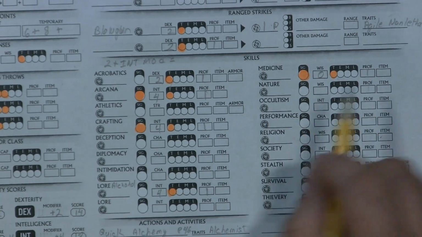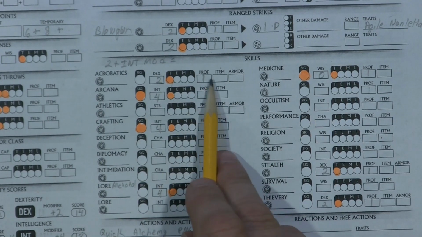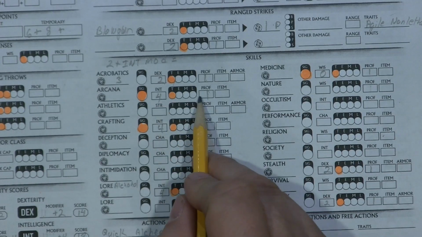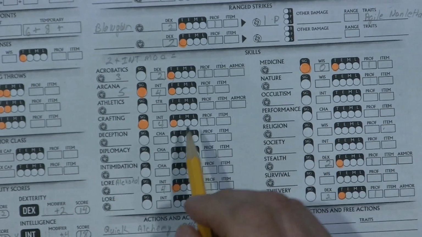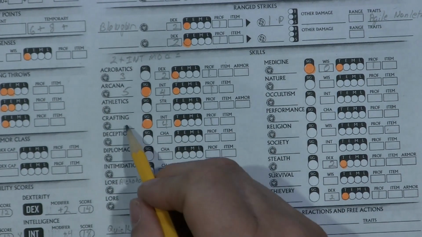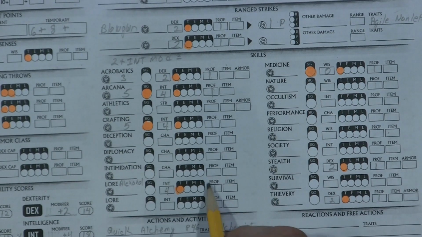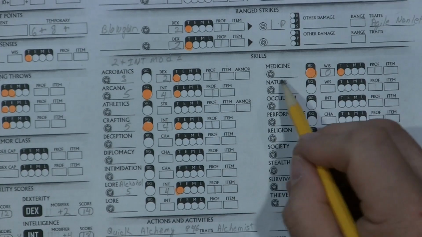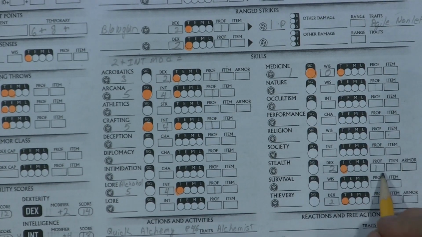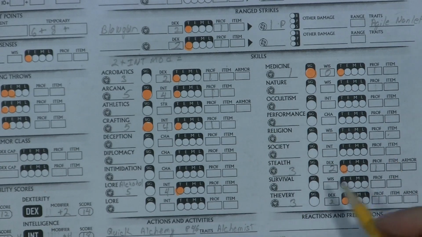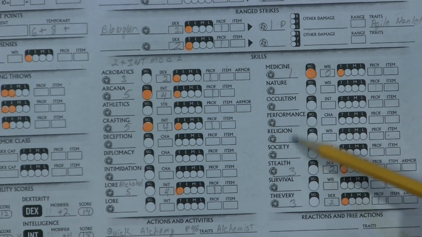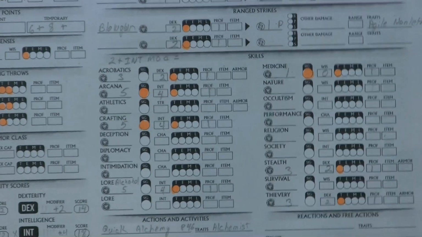And then, okay, so we just go across here and we go 1, 3. My base is 3. My base is 5 for Arcana. My base is 5 for crafting. My base is 5 for alcohol lore. My base is 1 for medicine. My base is 3 for stealth and 3 for thievery. That should be 7 skills. 1, 2, 3, 4, 5, 6, 7. My skills are done.